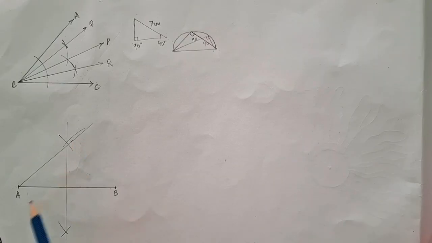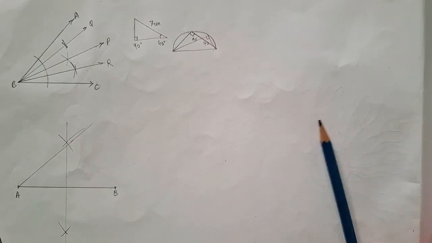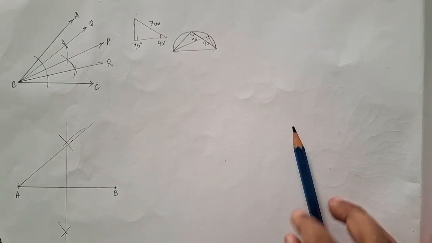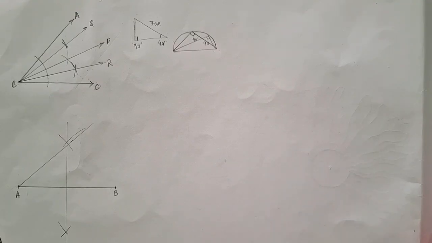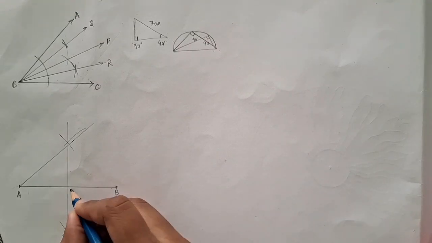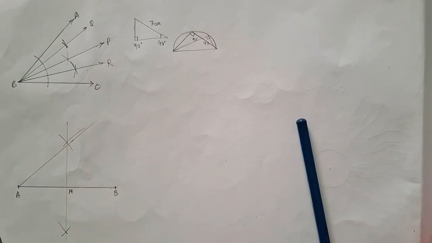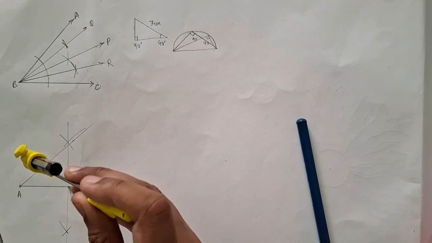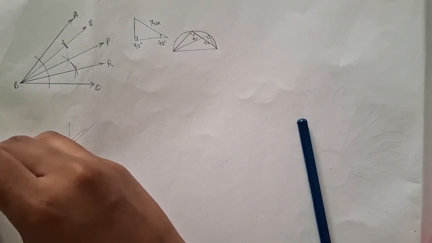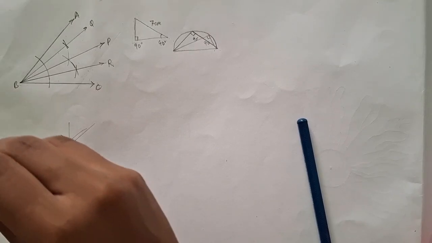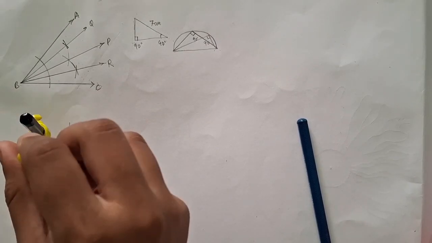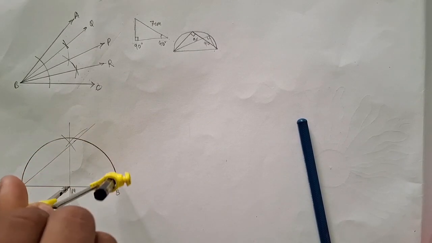Make this construction with a light pencil. Now I have got the center of line AB, which I will name as M. So taking AM or MA as the radius, I will keep the compass on point M and draw a semicircle.